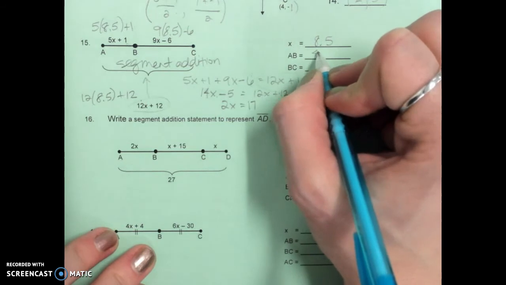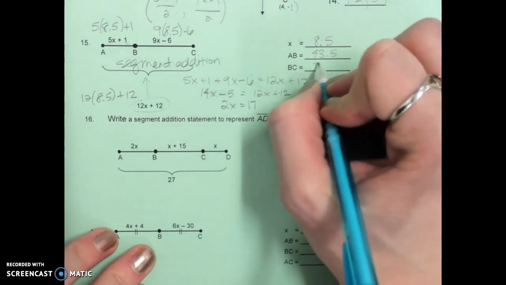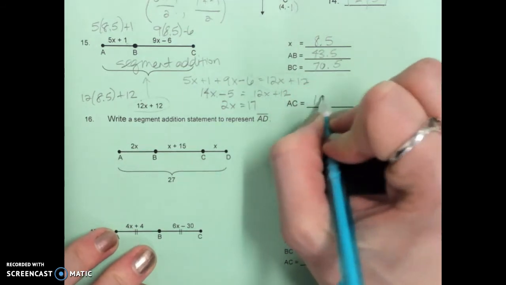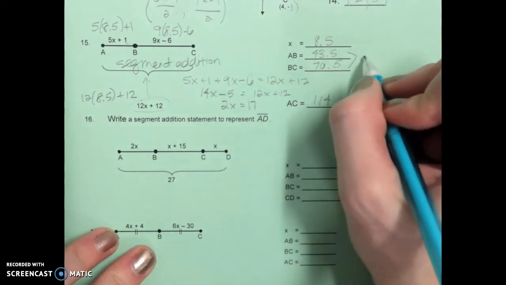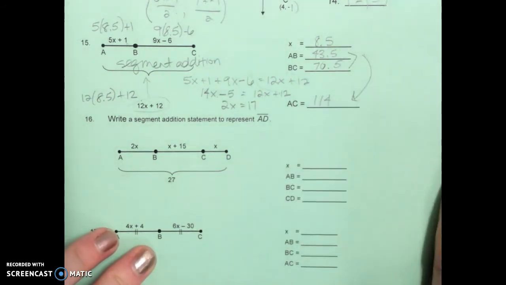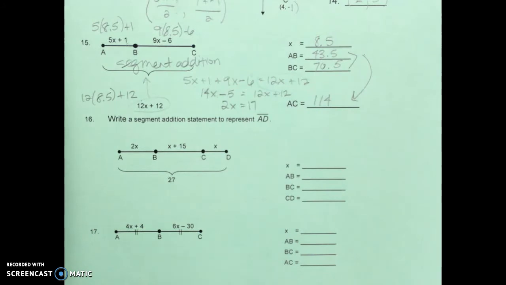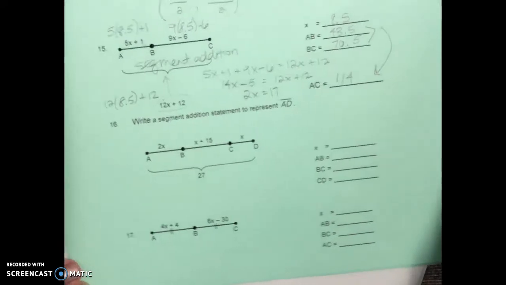And you end up with 43.5, 70.5, and 114. And remember, these two should add up to give you that. So that's another thing that you can check to be sure that you're right. After you get your x and you plug all these in, if you add those up and you don't get that, then you probably did something wrong. And that's an excellent thing to always be checking.